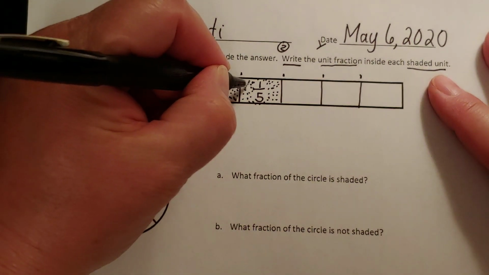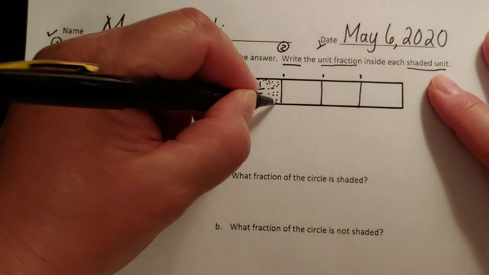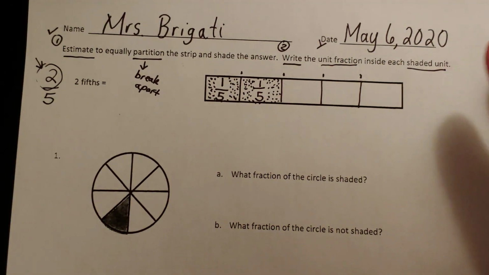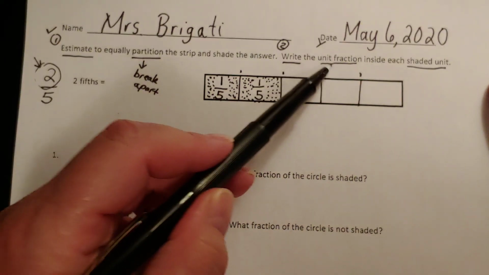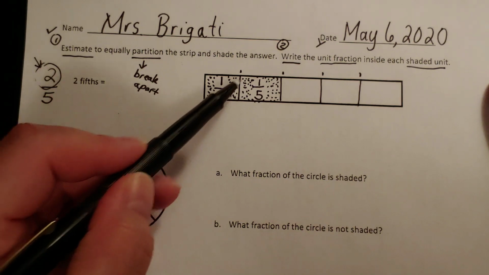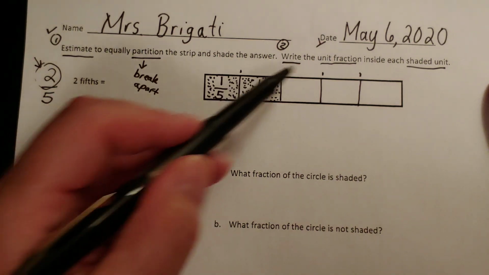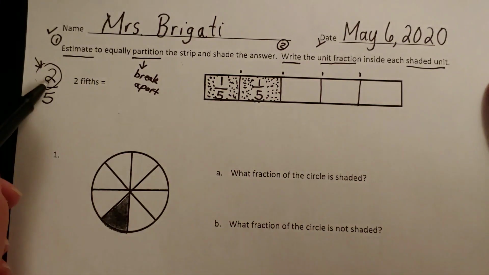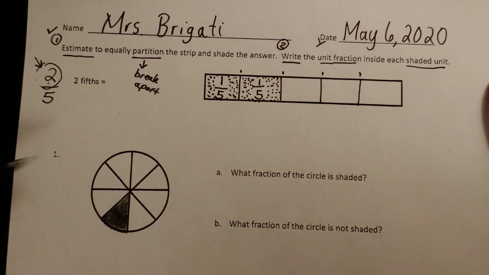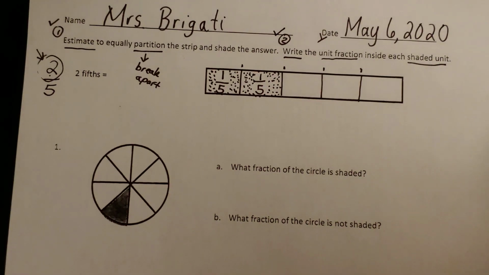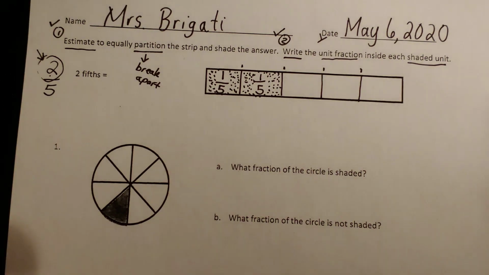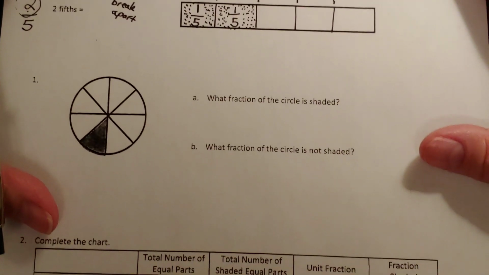That's pretty good. It's kind of hard to see. I wish I would have used a different color or something. All right, so did we write the unit fraction? The unit fraction is 1 out of 5. This is 1/5, 1/5 inside each shaded unit, and I shaded 2. All right, so we did that. I'm going to go ahead and check off direction 2. All right, good job. All right, now let's move on here.